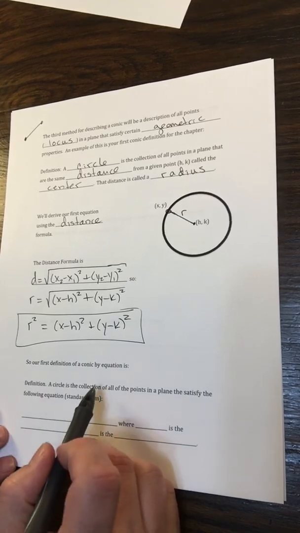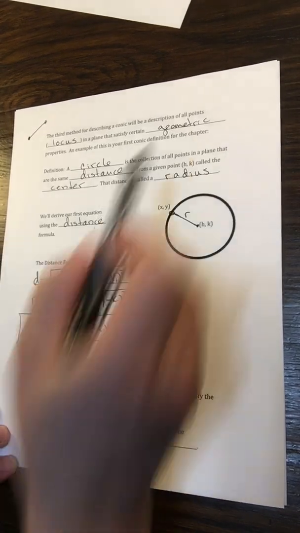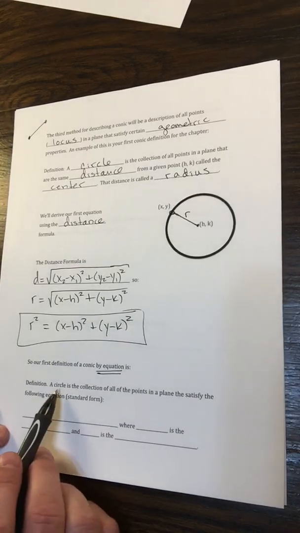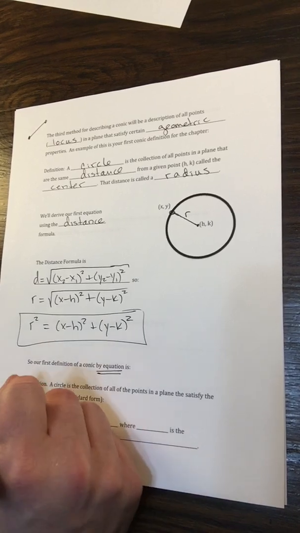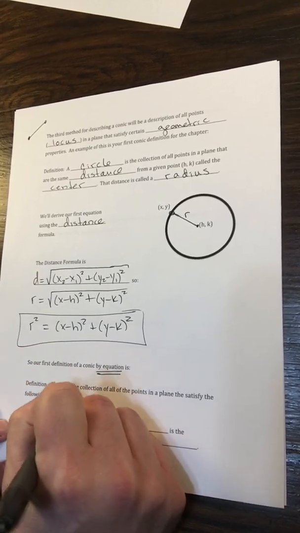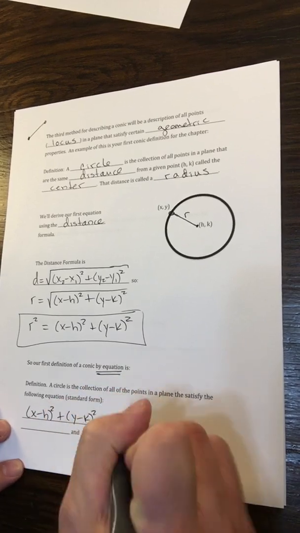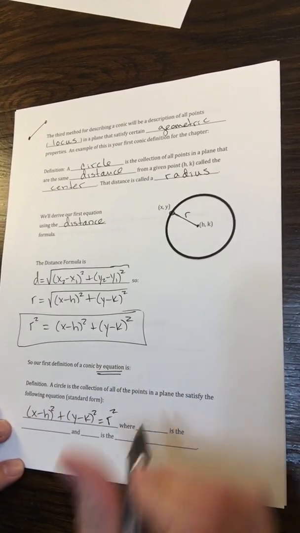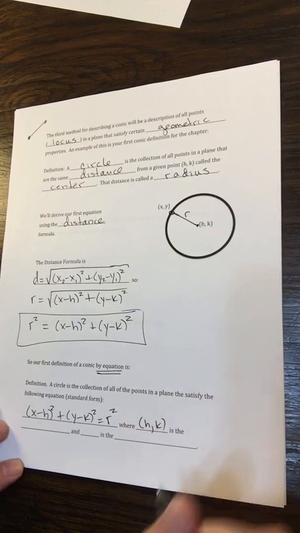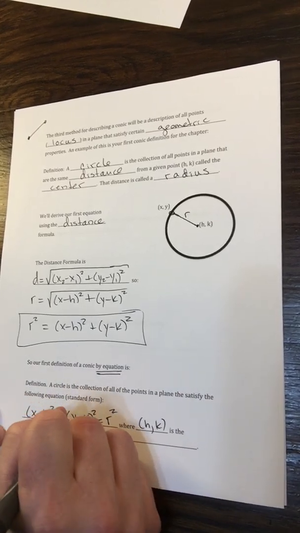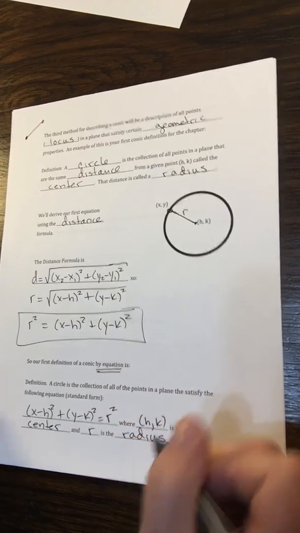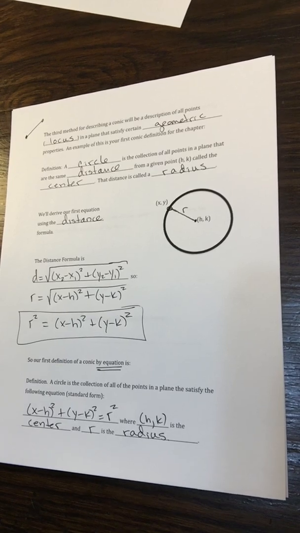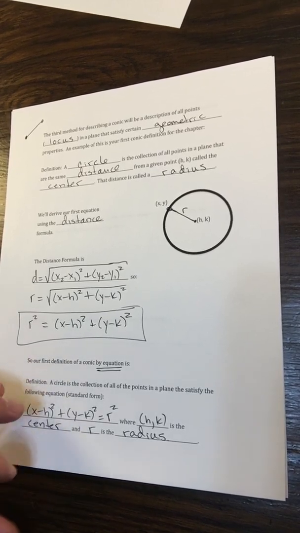So our first definition of a conic section by equation, not by geometry, goes like this. A circle is the collection of all points, locus, in a plane that satisfy the following equation in standard form. x minus h squared plus y minus k squared is equal to r squared, where the point hk is the center of the circle, and r is the radius of the circle. Oh, we are moving now. Not one sine or cosine or tangent to be seen. You've got to be loving that. Let's go to page 3.